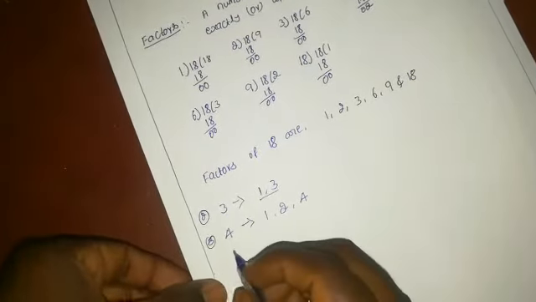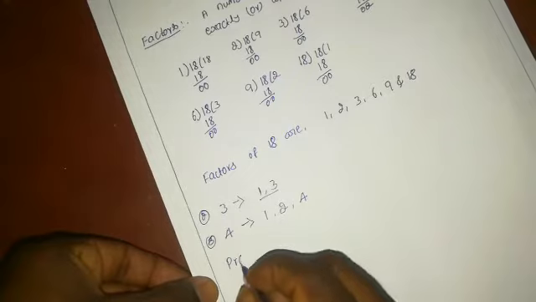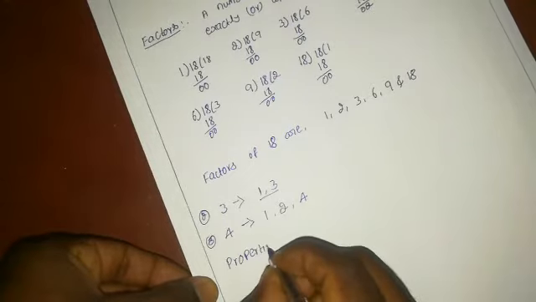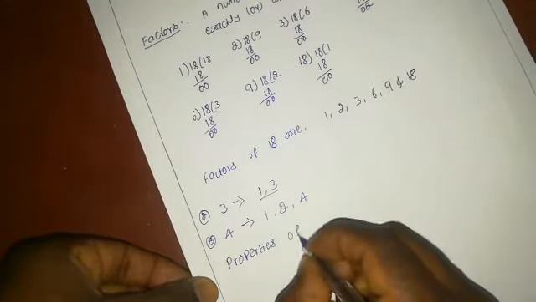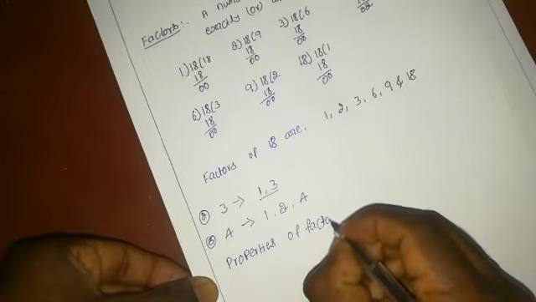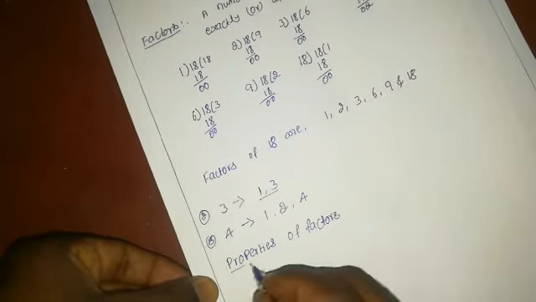Next we will move on to the properties of factors. Let's see what the properties of factors are.